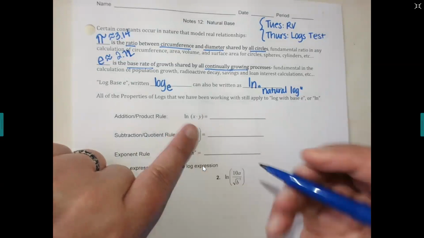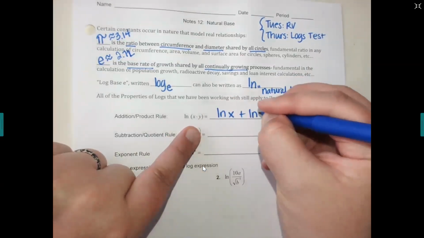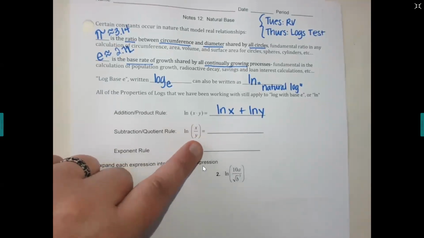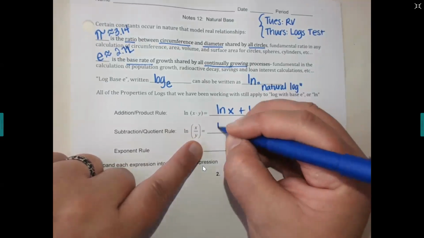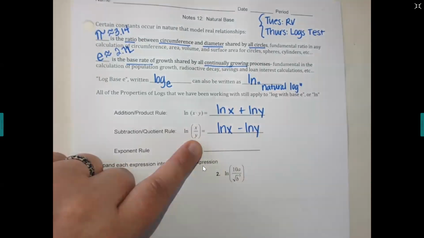Plus. So that would be ln x plus ln y. We already know that property with logs, and ln is just a specific base log. What if my x and y are divided? A minus. There'd be ln x minus ln y.